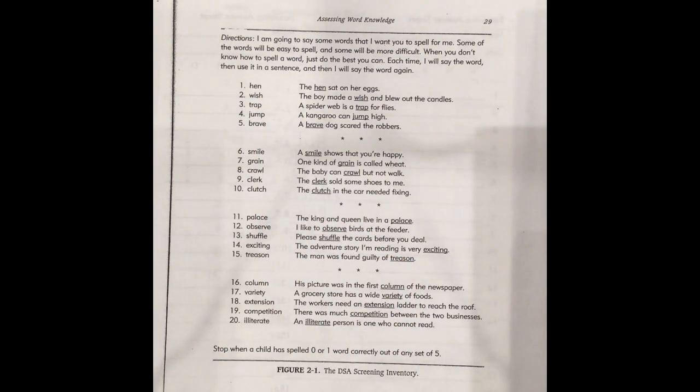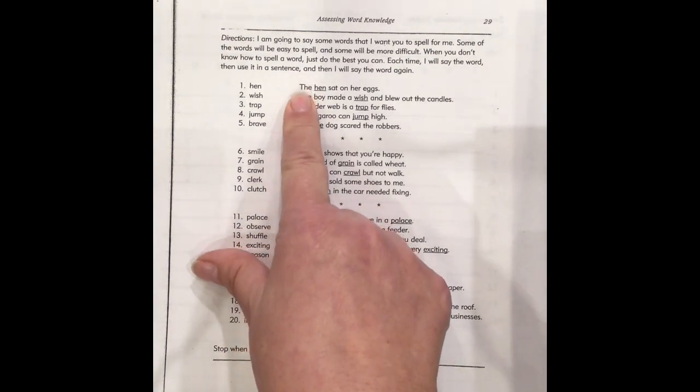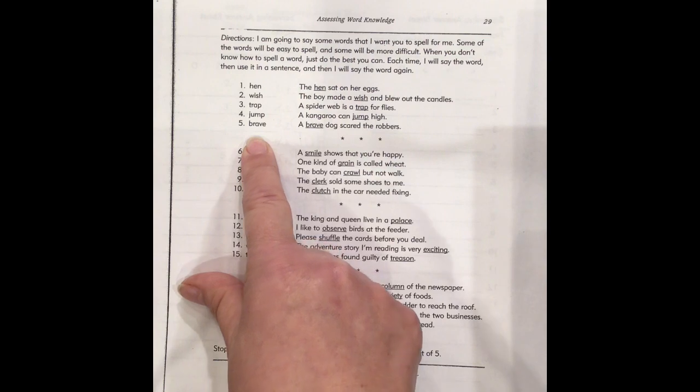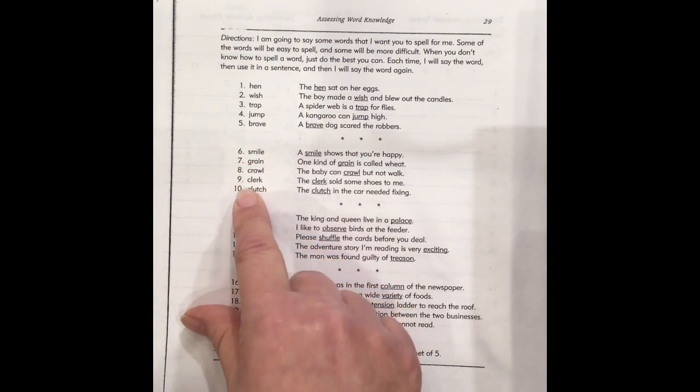Again, you want to remind students to attempt words, even if they don't think they know how to spell it completely. Encourage them to say the word slowly, listen for the sounds that they hear, and write as many sounds as they can down. You're going to give these words 5 at a time. If it looks like students are doing well, then you'll give them the next 5.